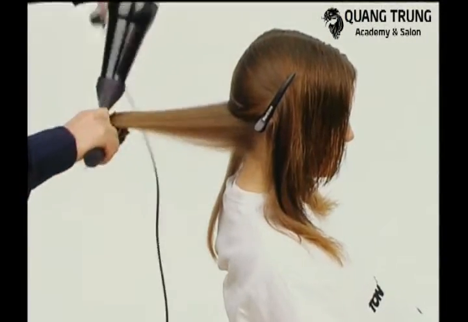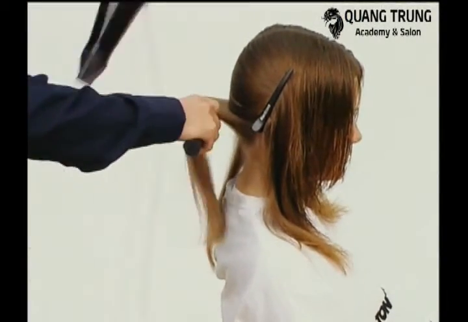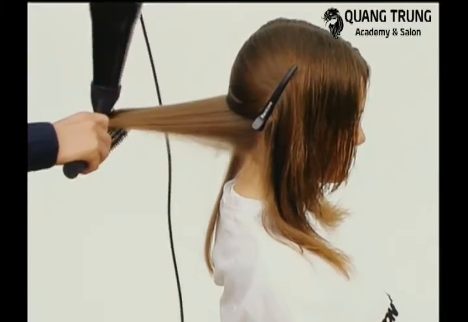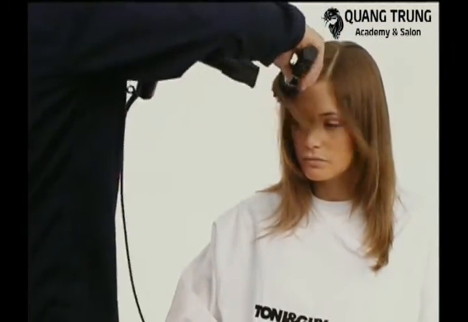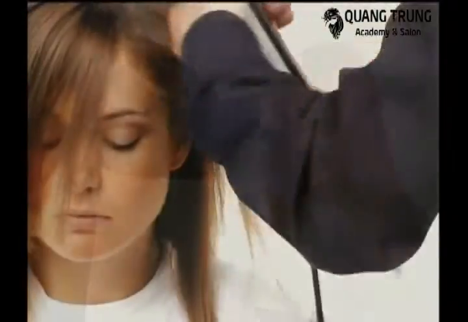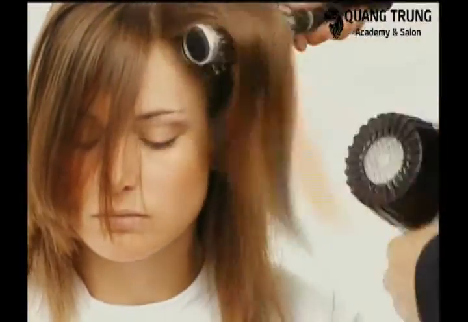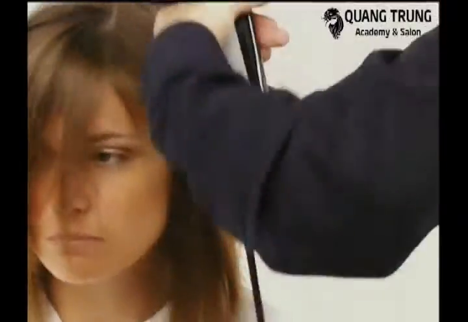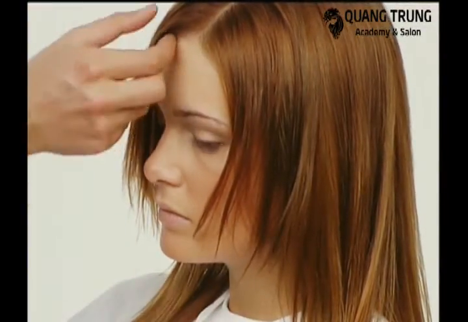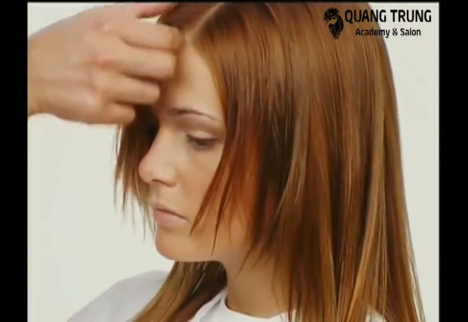Using a round brush, section the same way as the shape was cut. Here, the hair has been coloured using the progressive dimensional colour technique.